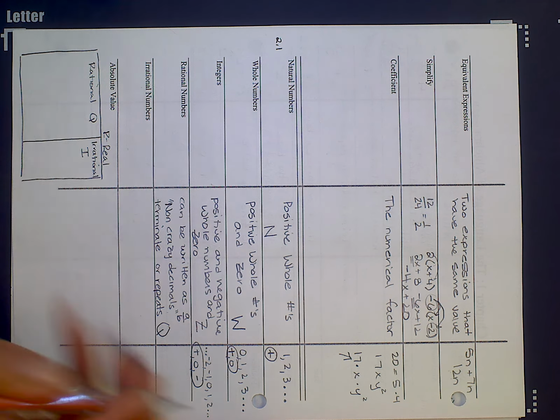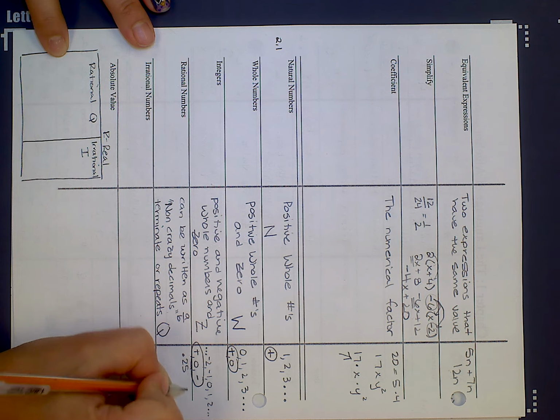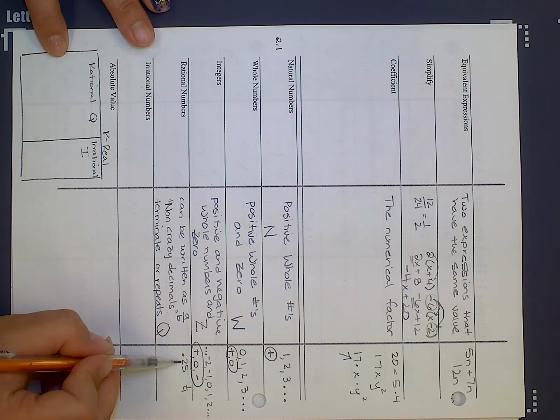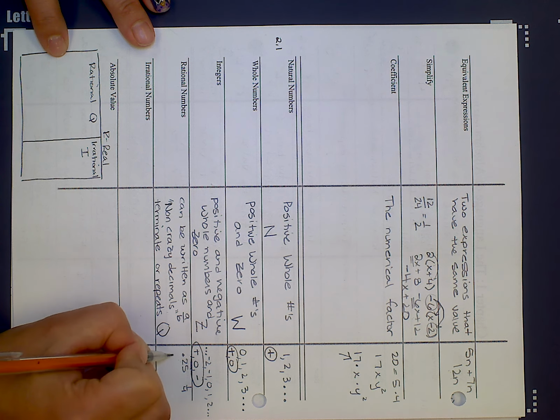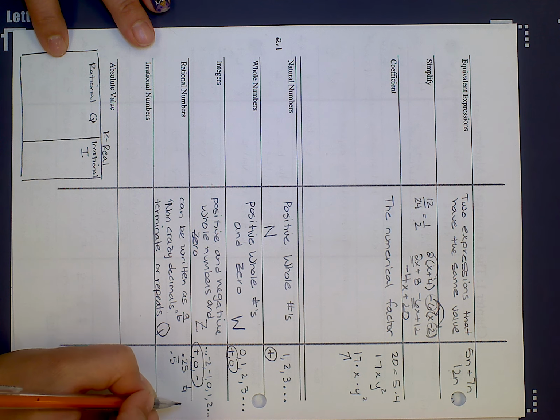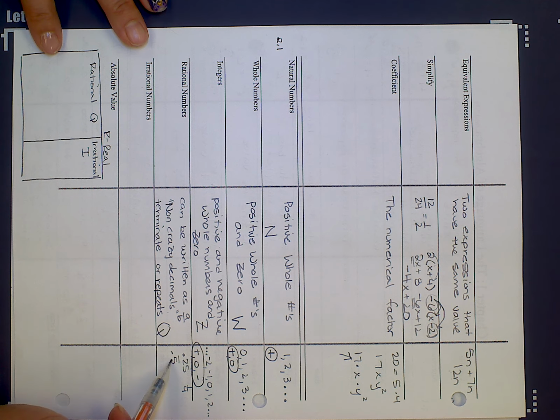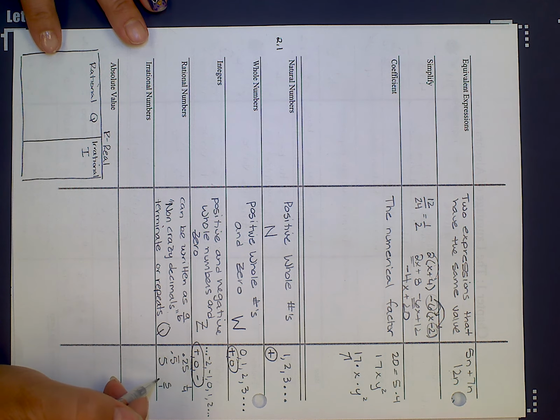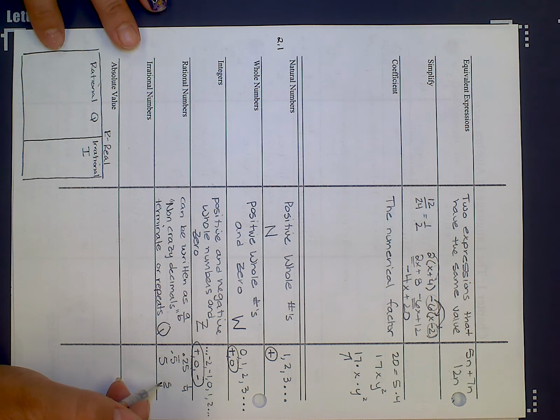So some examples. 0.25 can be written as a fraction, 1 over 4. It's also a terminating decimal because it has an end, it stops. Okay? 0.5 repeating can be written as a fraction. So any repeating number falls into this category. Any terminating decimal falls into this category. And a whole number can be written as a fraction, 5 over 1. So any whole numbers also fit into this category. So your rational numbers are your non-crazies, ending or repeating or whole numbers.